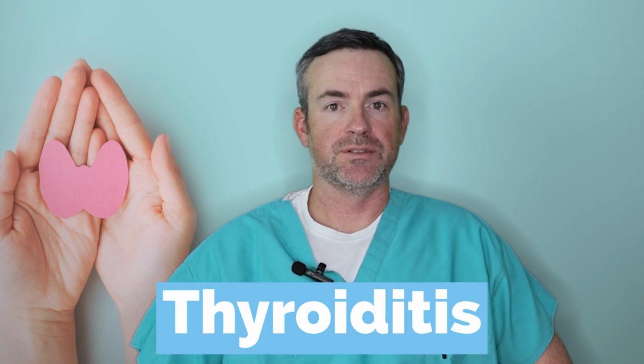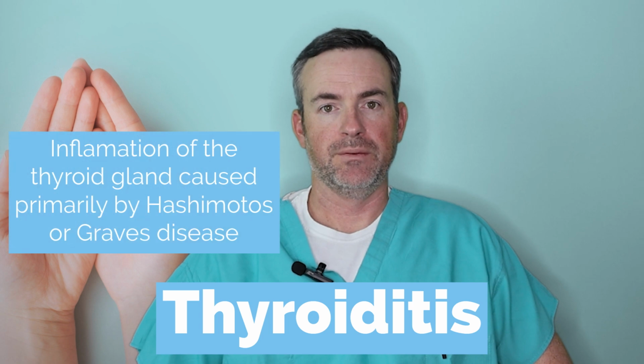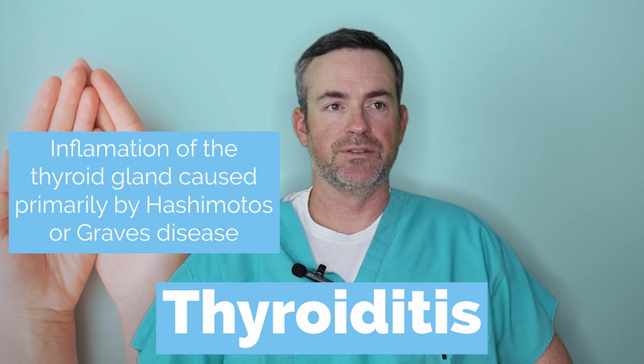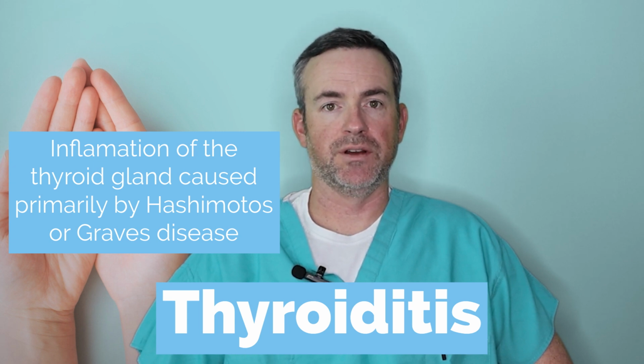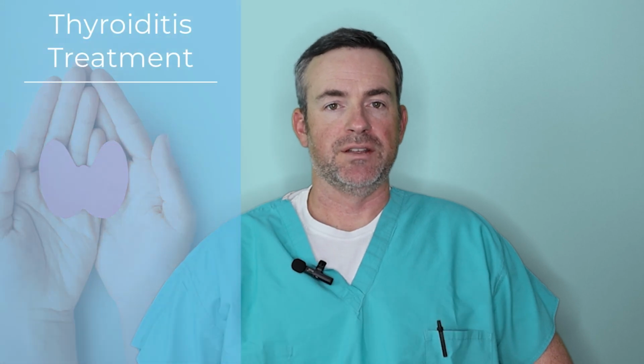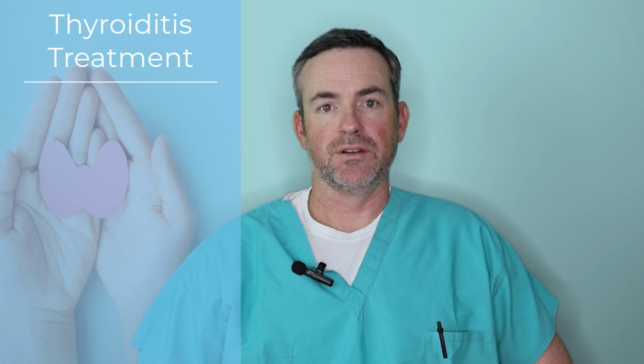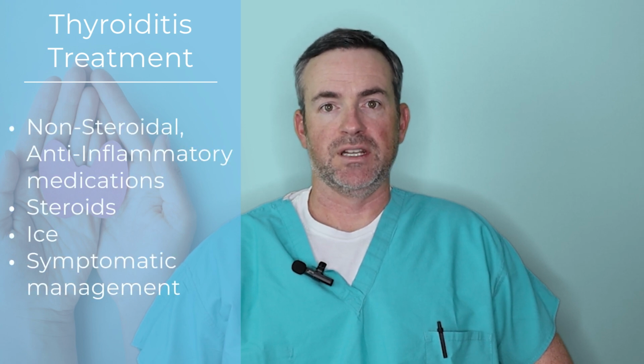As mentioned in a previous video, a less common medical thyroid disorder is thyroiditis, or simply inflammation of the thyroid gland. While this is most commonly caused by Hashimoto's or Graves' disease, there are some other rare causes which include medication side effects and viral illnesses. Treatment of thyroiditis in the short term typically involves non-steroidal anti-inflammatory medications, steroids in some cases, ice, and symptomatic management.